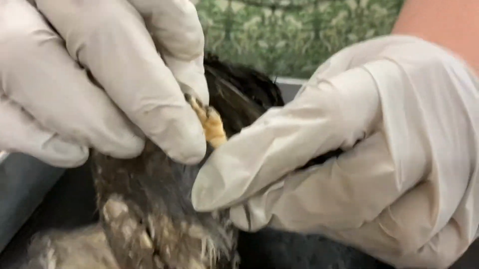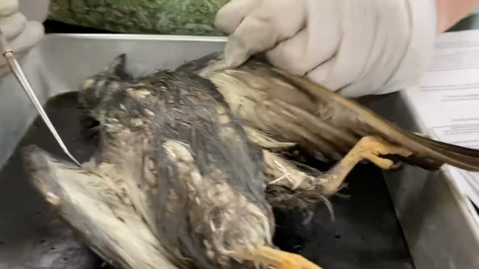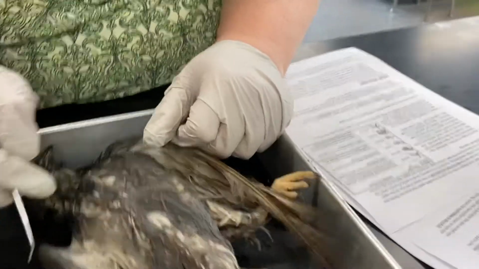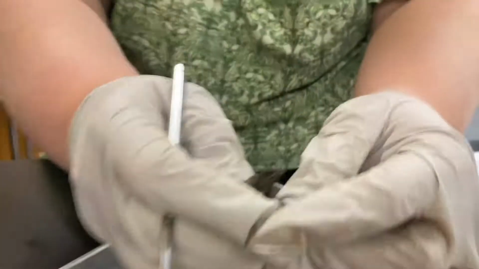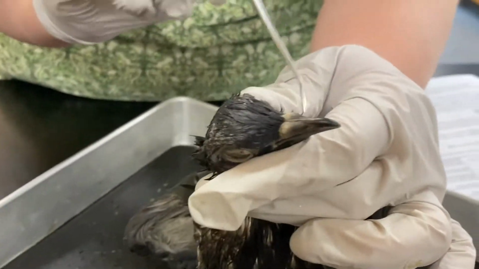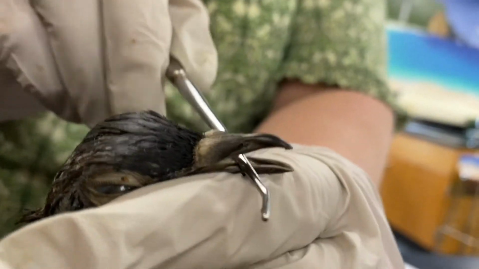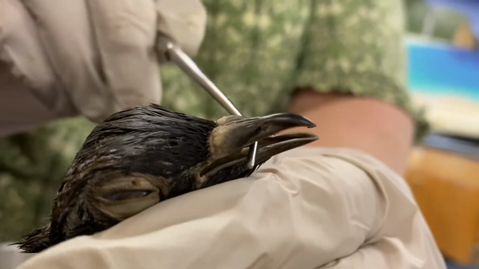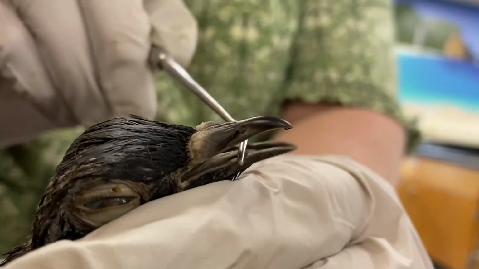You can tell given the shape what its feet are adapted for. Okay. Also, let's look at the beak one more time. Notice the shape of the beak. Given the shape, what type of adaptation do you think the bird has for eating?